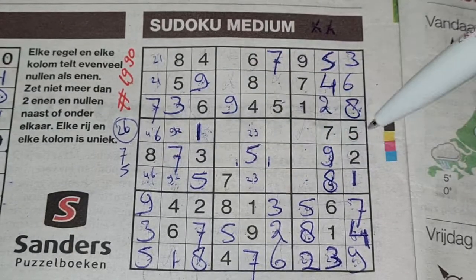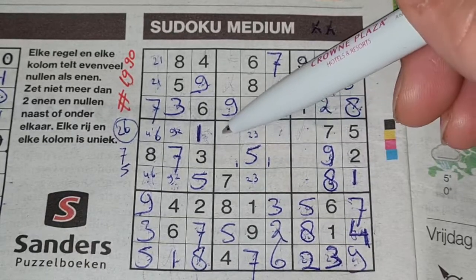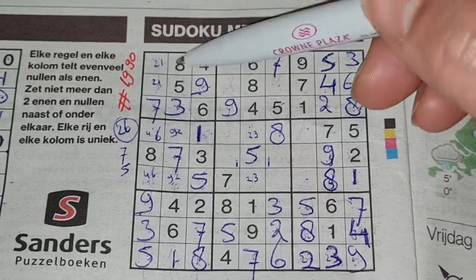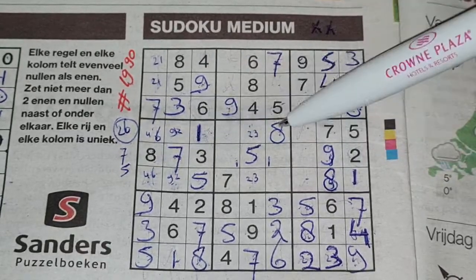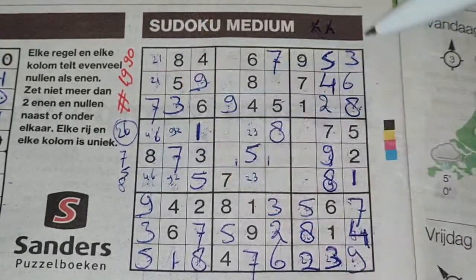8 in the middle row. So in the row above, only 2 places for the 8 should be here or there. We see here an 8. No 8 there. 8 should be there. And all the 8s are used. I can see digit number 3.